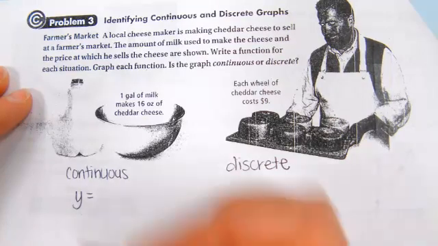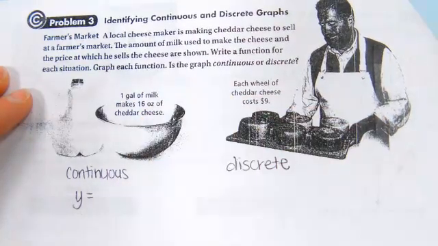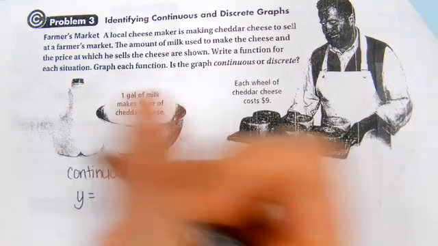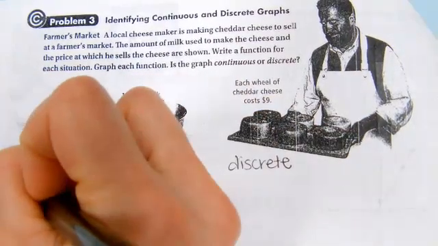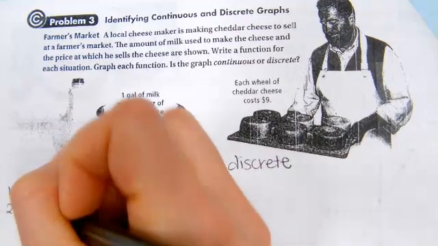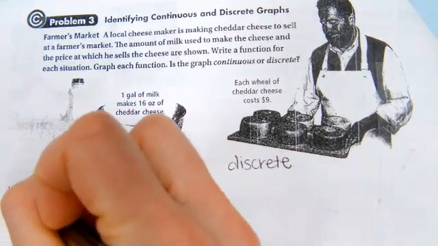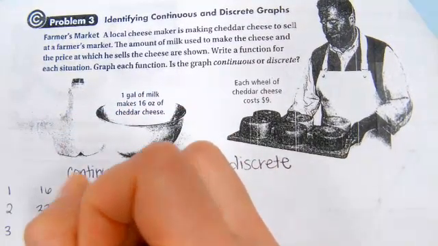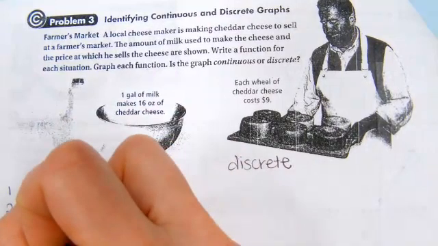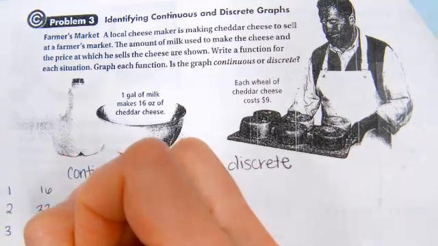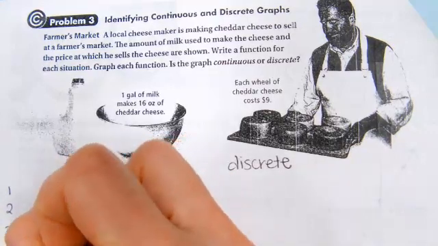So 1 gallon of milk makes 16 ounces of cheese. Let's think about that a second. So if you have 1 gallon of milk, it makes 16 ounces of cheese. If you have 2 gallons of milk, how much is it going to make? 32 ounces of cheese. If you have 3 gallons of milk, how much is it going to make? 48, right? Okay.